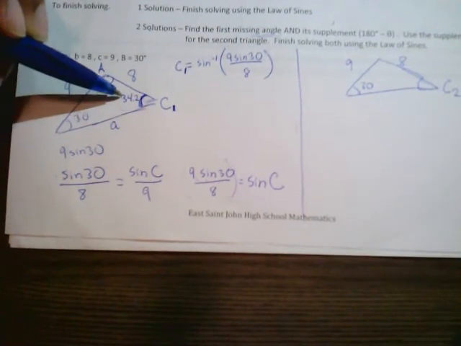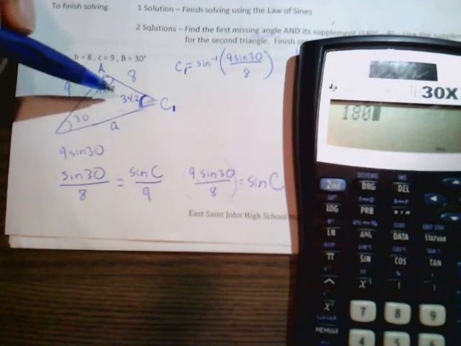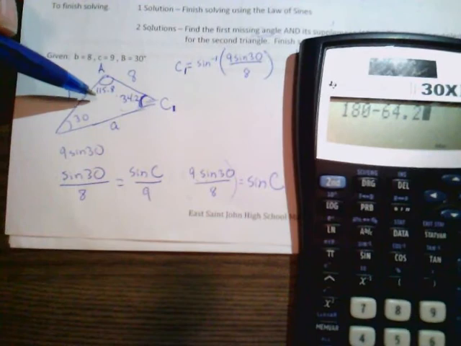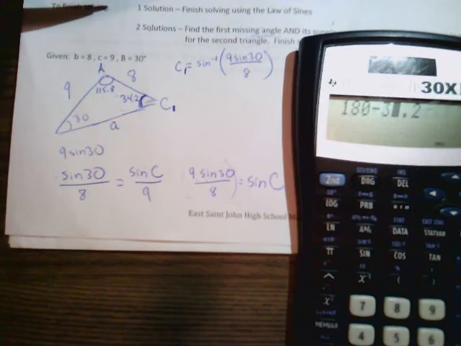In our second triangle, we're going to find the supplement of this angle. Of course it's not going to be drawn to scale, but we still have 30 here. B is still 8, C is still 9. But angle C, which we'll call C2, is going to be different in this triangle. So we do 180 minus 34.2, and this is C2. It's going to be 145.8.